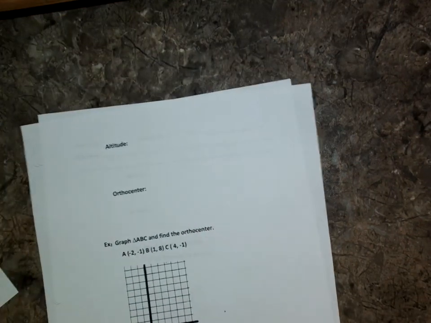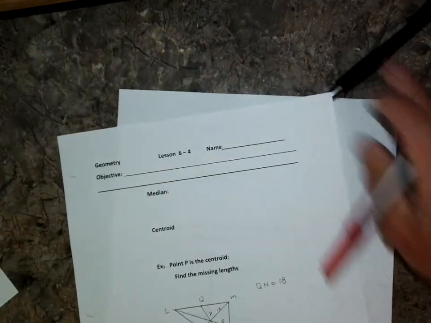Now, moving on. So what's the big deal? Let's take a look at the notes so you know how to do it.